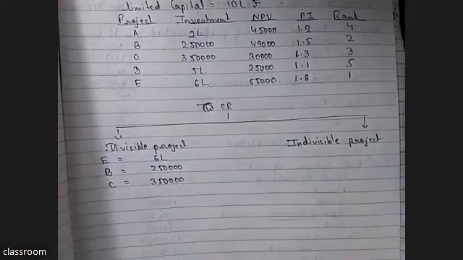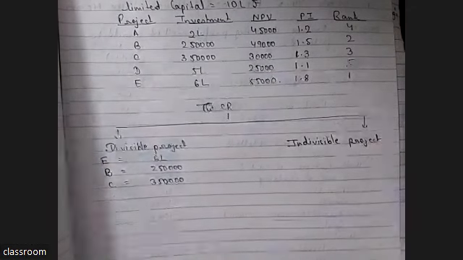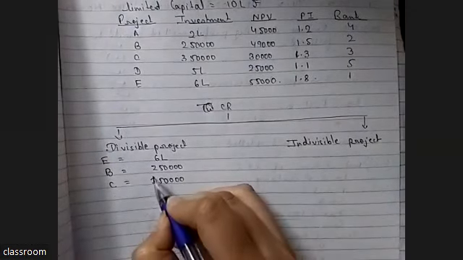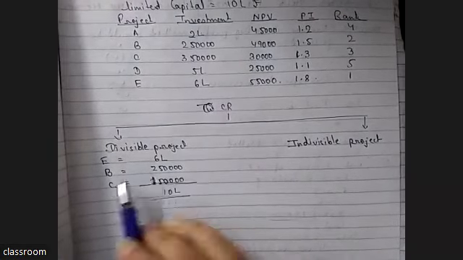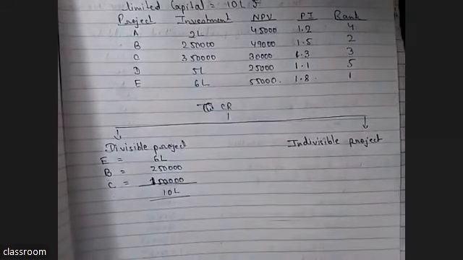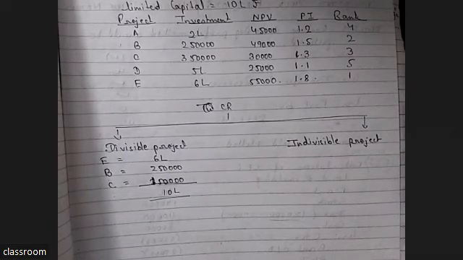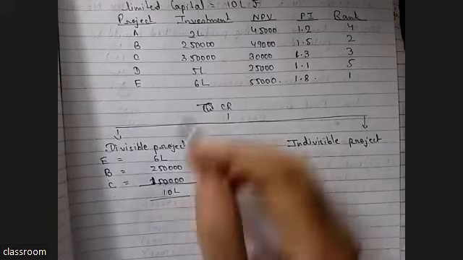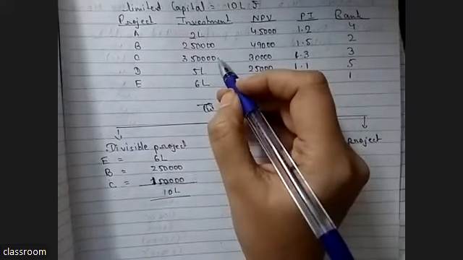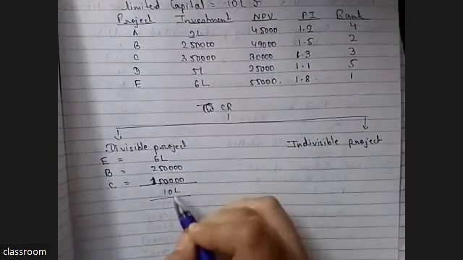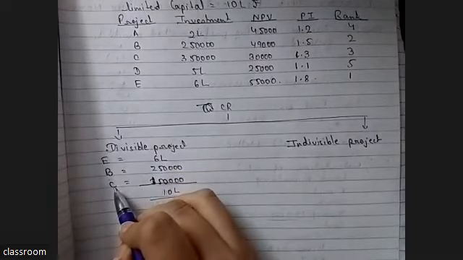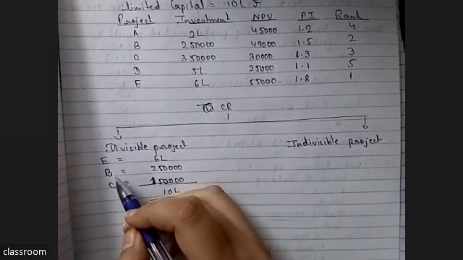We add this 6 lakh and 2,50,000, but we can buy only 1,50,000 of this because we have only 10 lakh. So C costs 3,50,000, but we will not buy the whole of C. We have bought part of C, only the 1,50,000 portion. This is a divisible project. You can break the project into parts and buy only a part costing 1,50,000. So you have bought E, B and part of C. In this way, you have taken the decision.